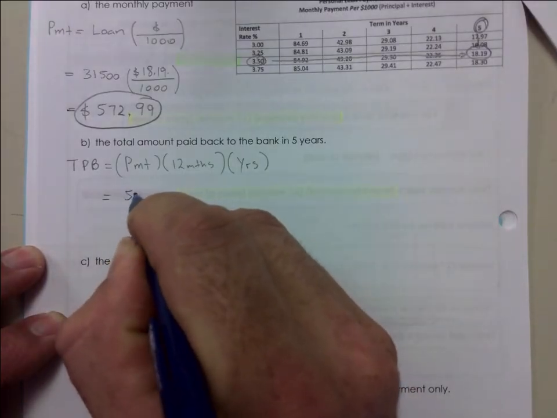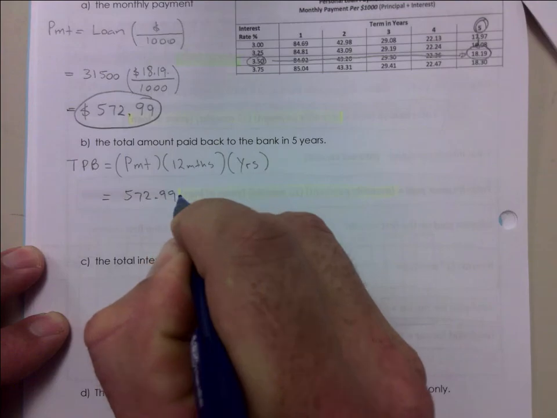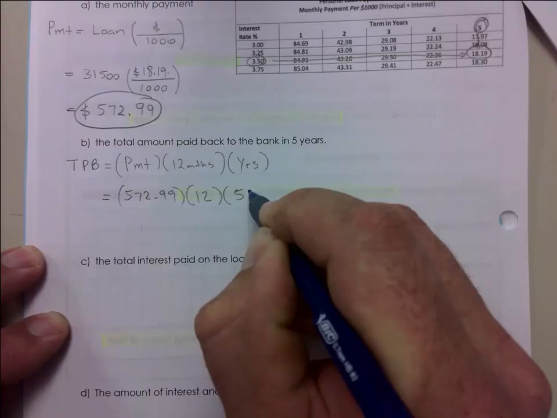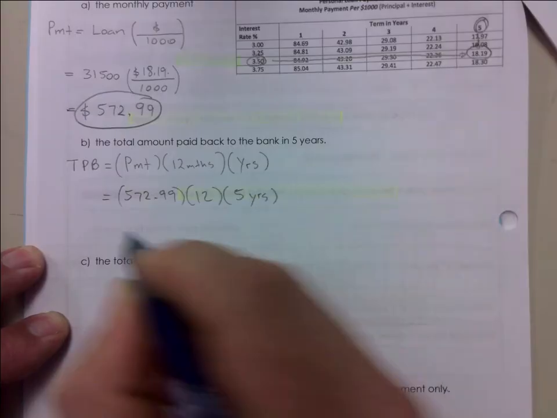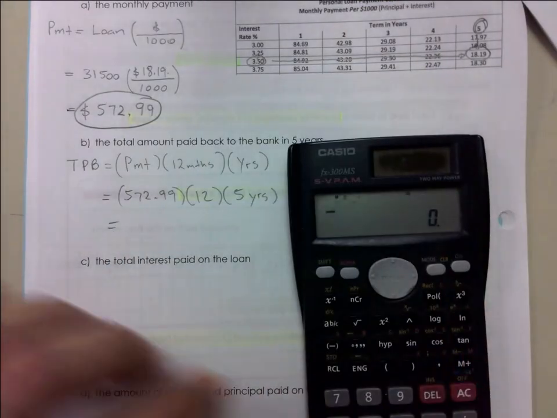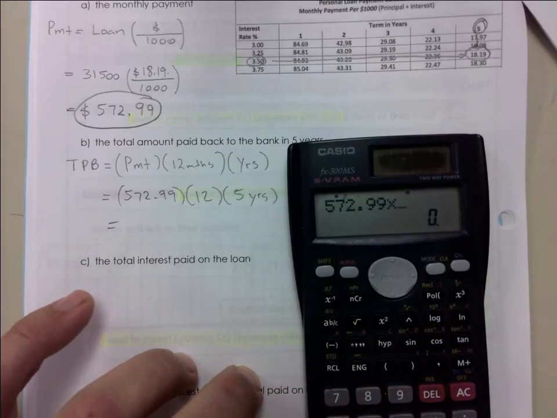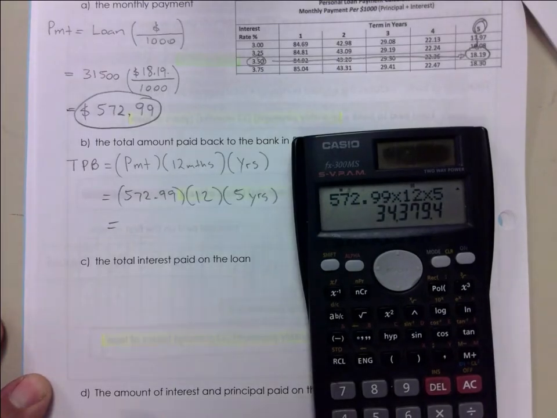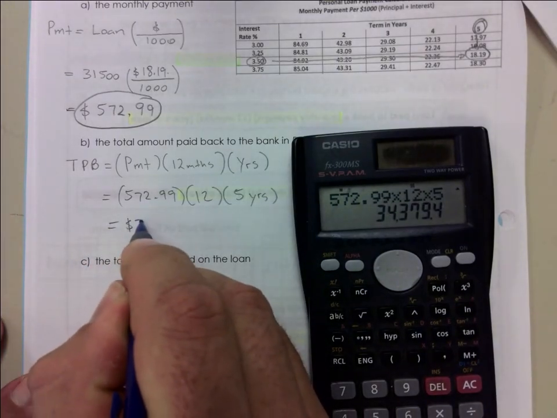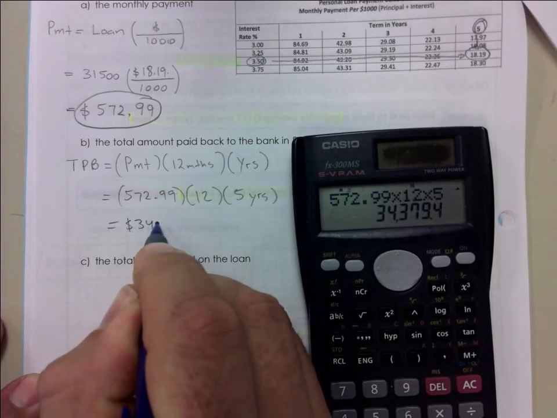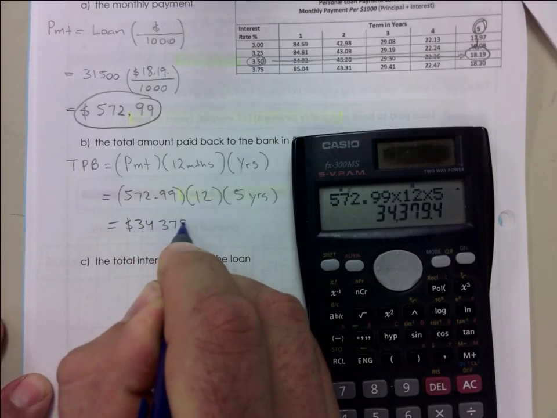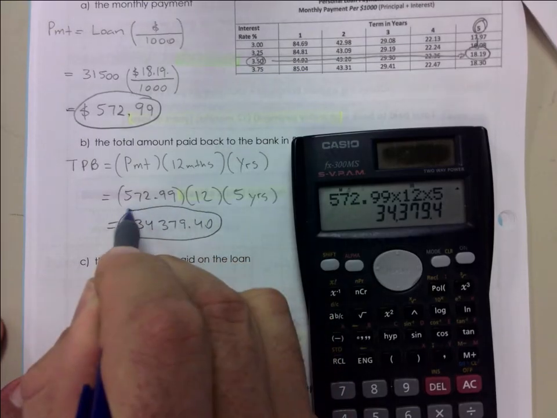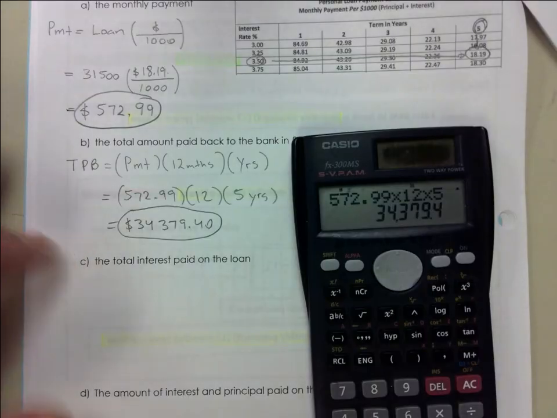So you take 572.99 times 12 times 5, right? It's over 5 years. Times 12 times 5. You paid $34,379.40. More than what you borrowed, correct?